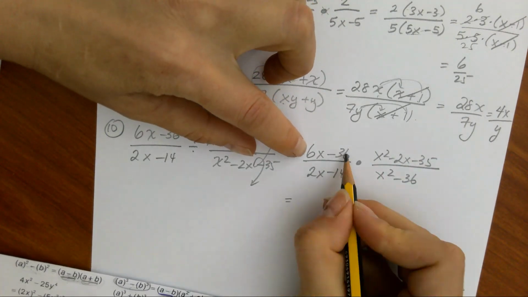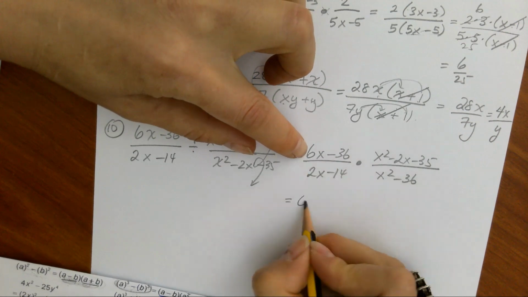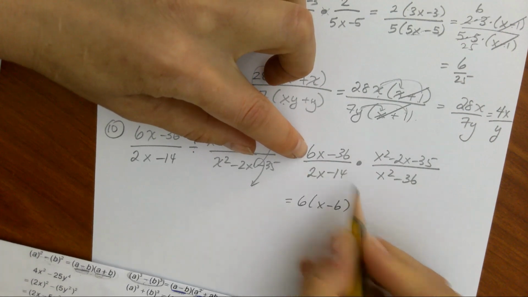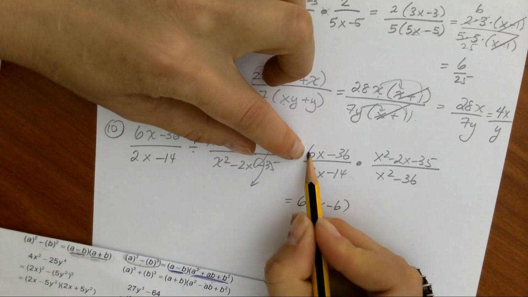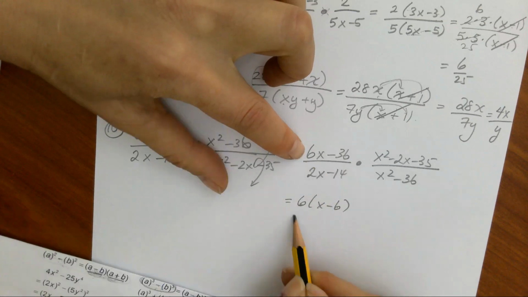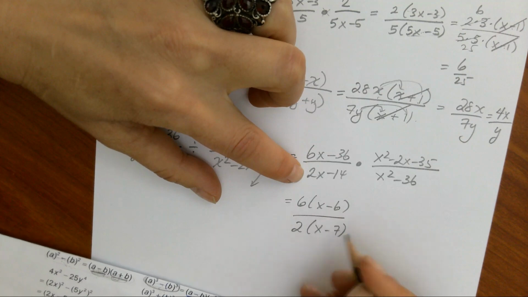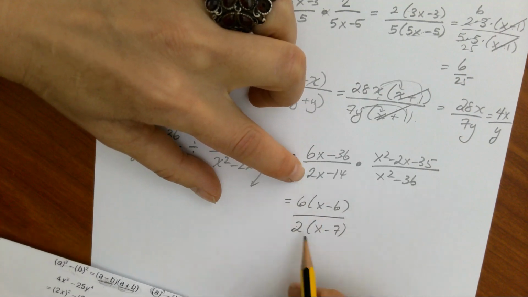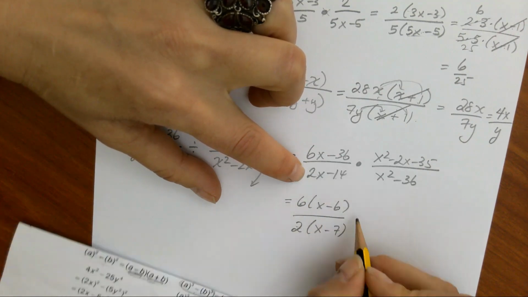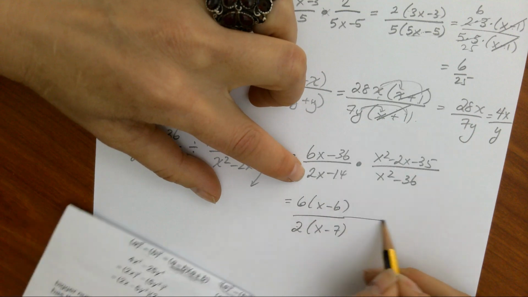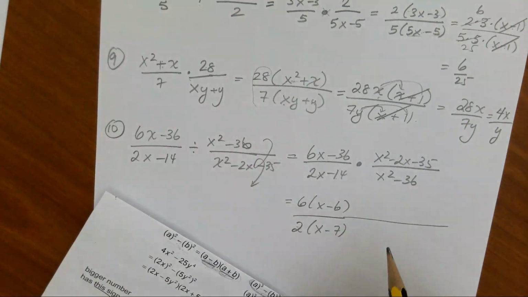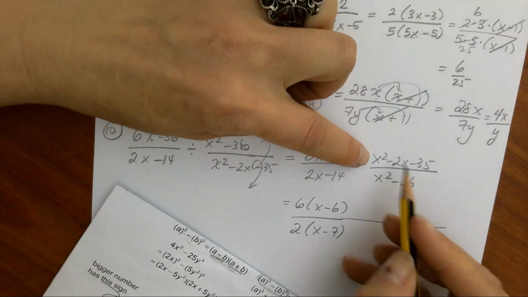I can take a 6 out of this, because 6 times x is 6x, 6 times 6 is 36. I can take a 2 out of this. 2 times x is 2x, 2 times 7 is 14. Because it's multiply, I can just move it like this. I can put them all on the same line.